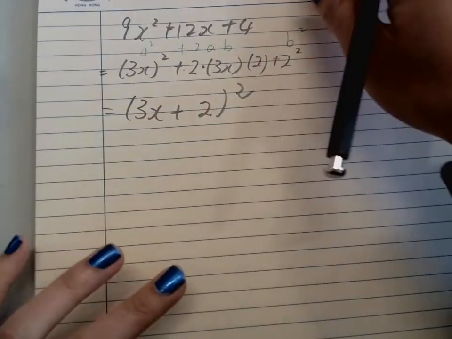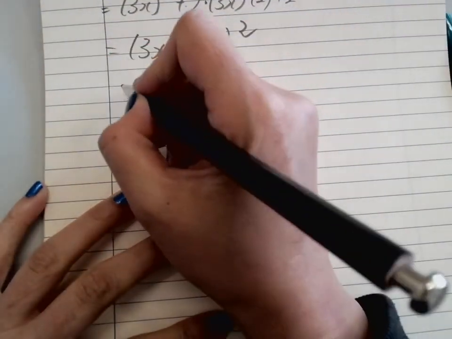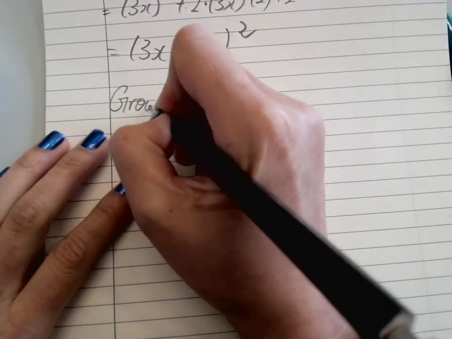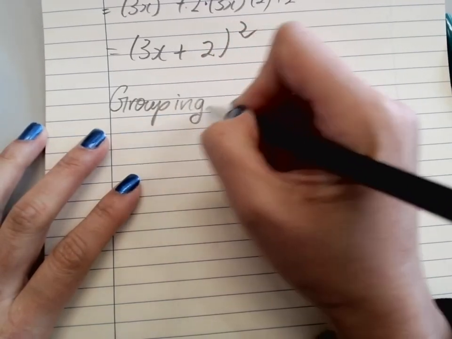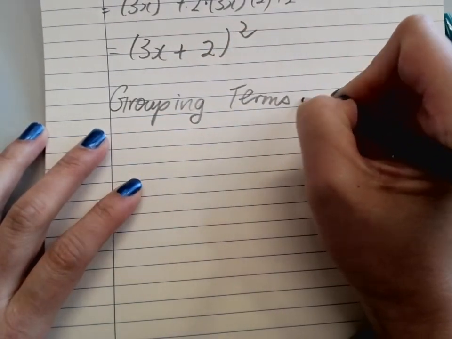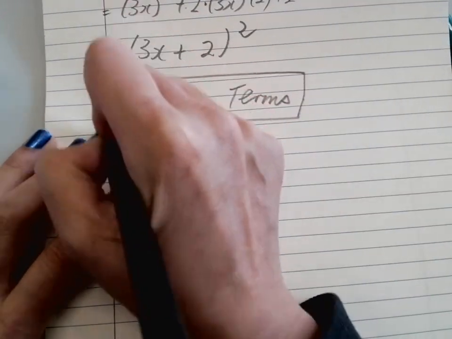And last but not least is the grouping terms. And we'll talk about that in the next video.